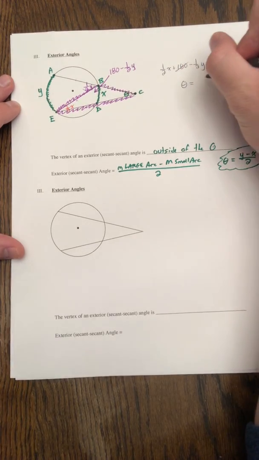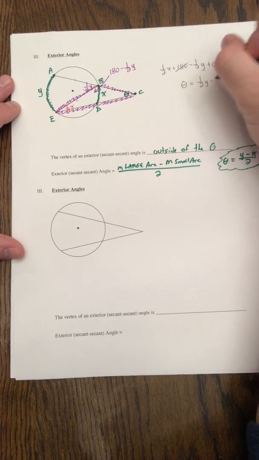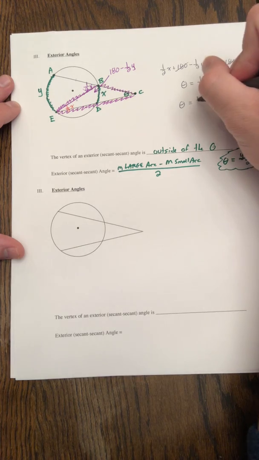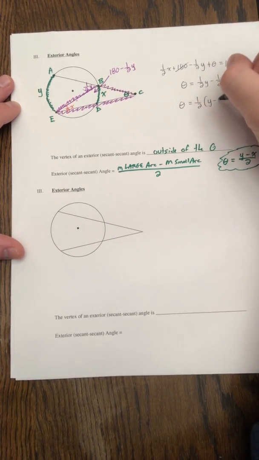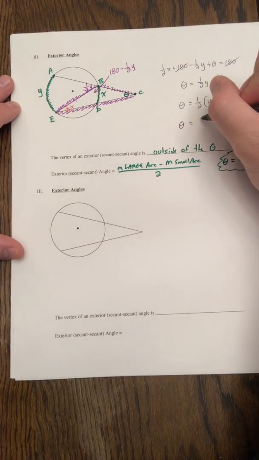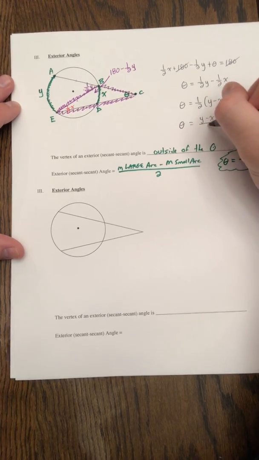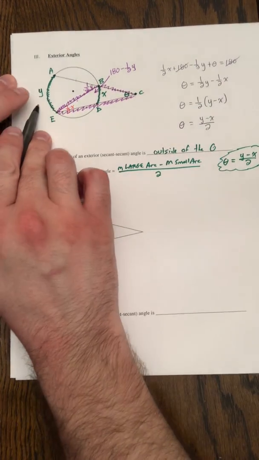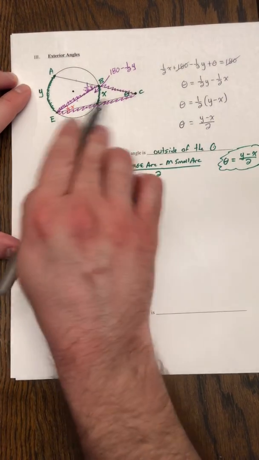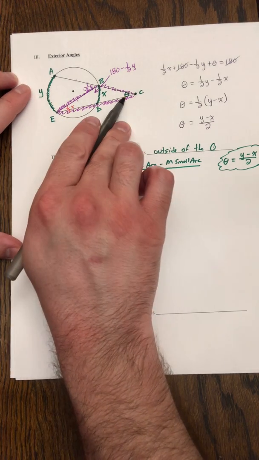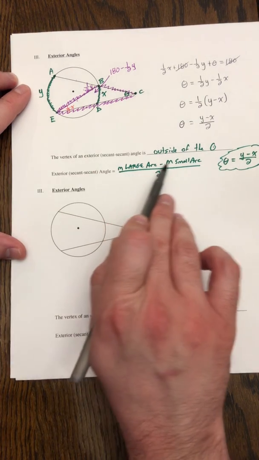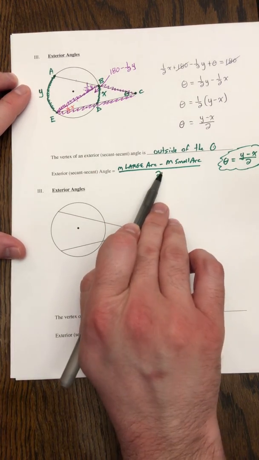So now I have theta is equal to 1/2 of y minus 1/2 of x. If I factor out a half, then I have theta is equal to 1/2 of the quantity y minus x. Well, multiplying by half is the same as dividing by 2, so theta is equal to y minus x divided by 2. Now let's look in the picture. What's y again? Oh, y was the larger arc that was formed by the exterior angle. What is x? x is the smaller arc that was created by that exterior angle. So it's the measure of the large arc minus the measure of the small arc divided by 2. Thank you.